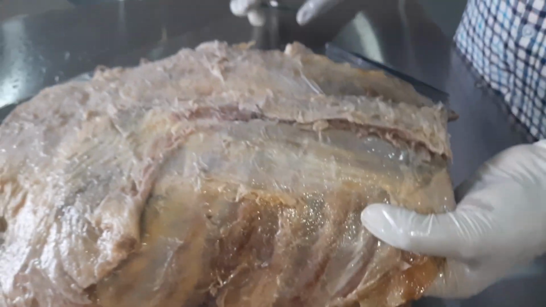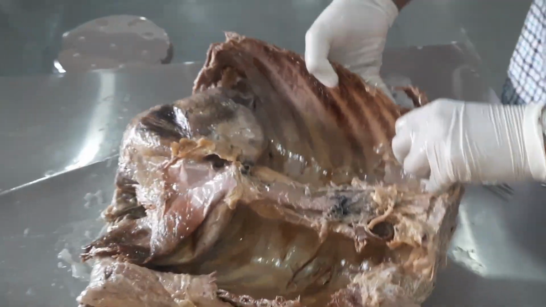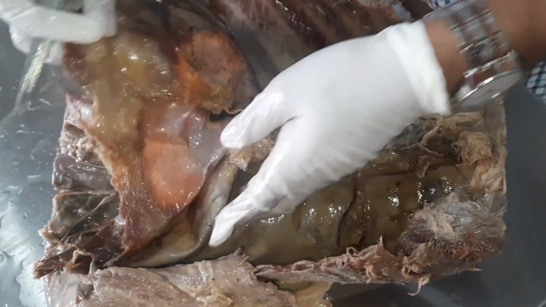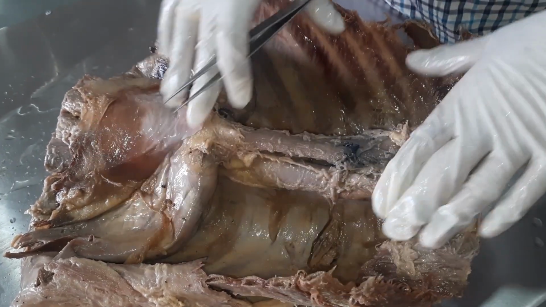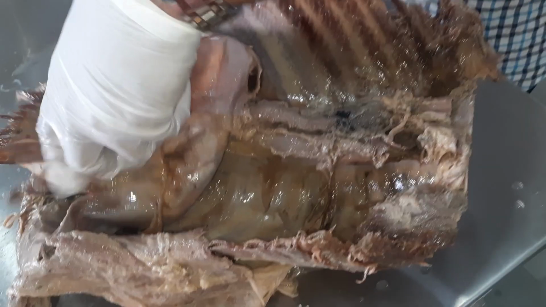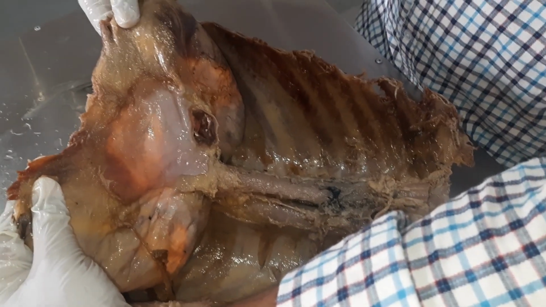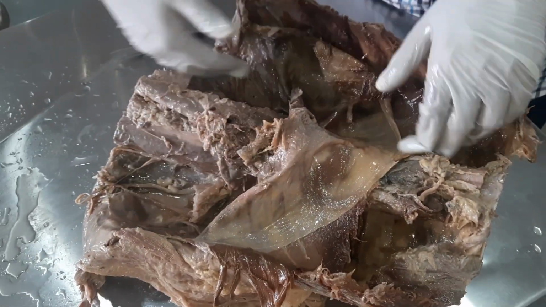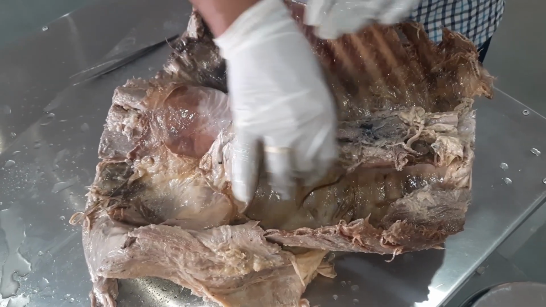Now we are going to make it upside down here. Now let's see the structures. See, this is the thoracic region, thoracic cavity, and this structure here, a dome shaped structure, that is the diaphragm, and here this area is the abdominal cavity, and at the center we can see the vertebra.